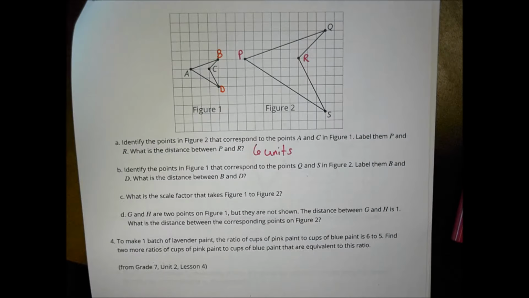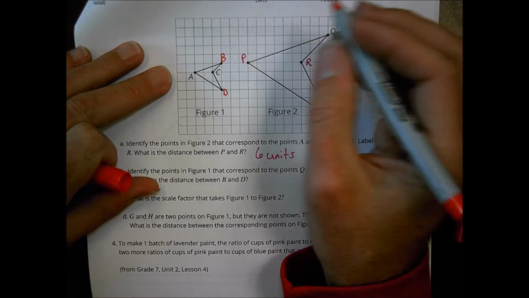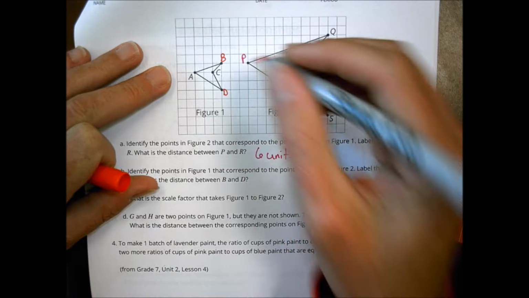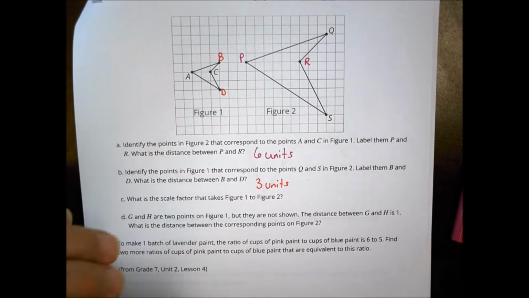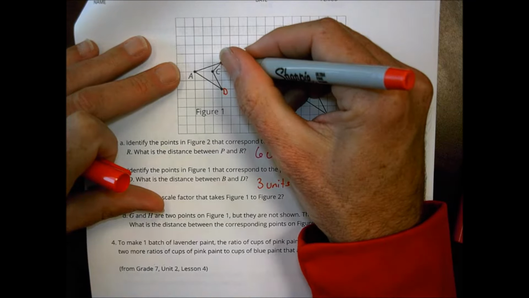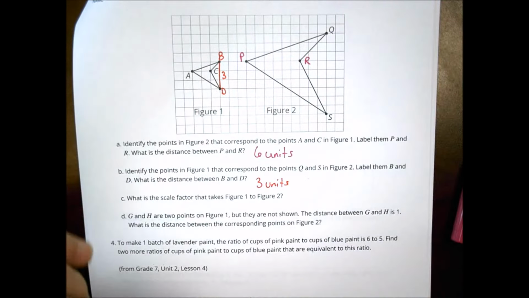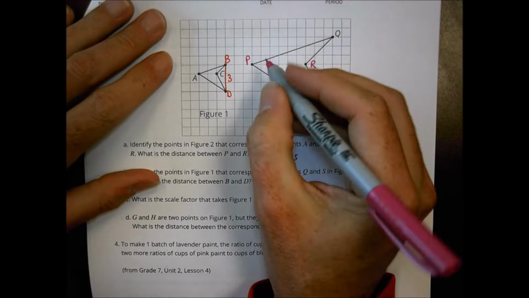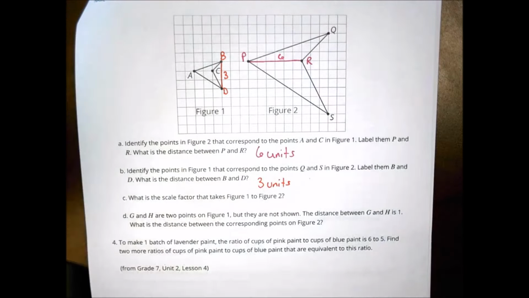It then asks the distance between B and D. Well, the distance between B and D is 1, 2, 3, or 3 units. Okay, so this is kind of nice because now we have some nice straight line units of measurement. We can say that that's 3. We know that this one right here is 6. And if we use that information, we can find out some other things.